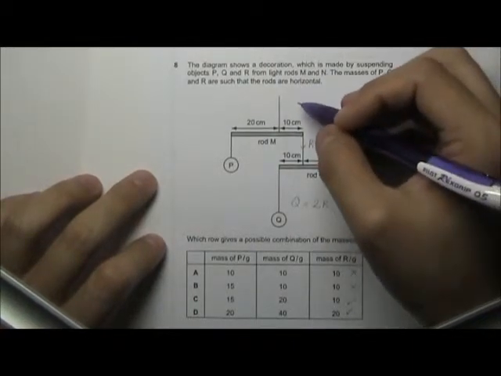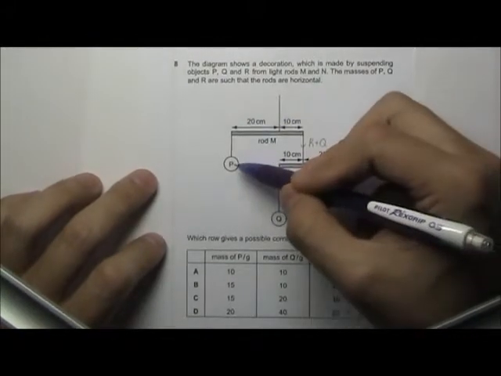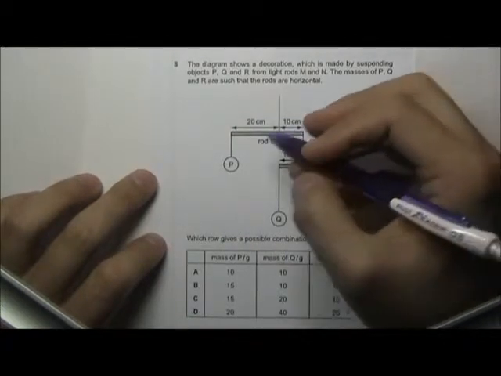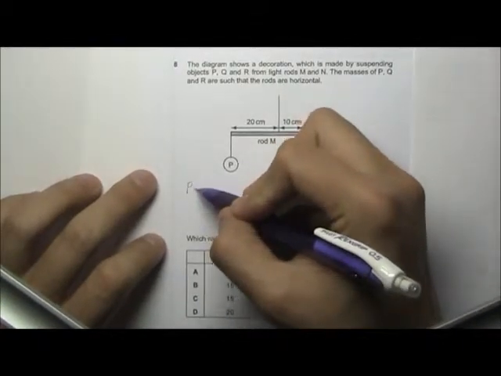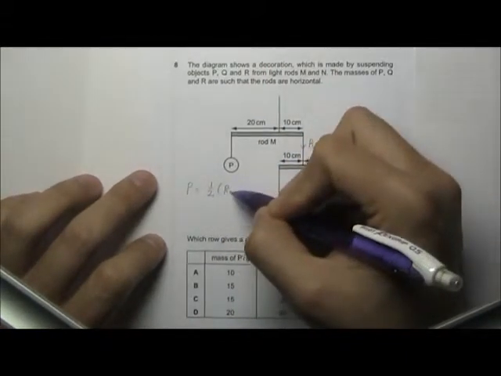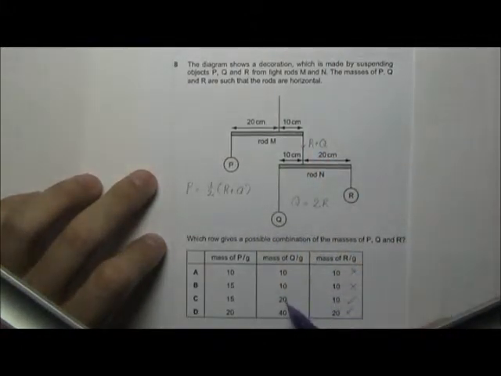Okay, we look at the perpendicular distance. The perpendicular distance to the pivot for P is twice that of R plus Q. So we can conclude that the mass of P is actually half that of R plus Q. So look at this, option C: the combined mass of R and Q is 20 plus 10, that will give us 30. 30 divided by 2, we get 15. So C is the answer.